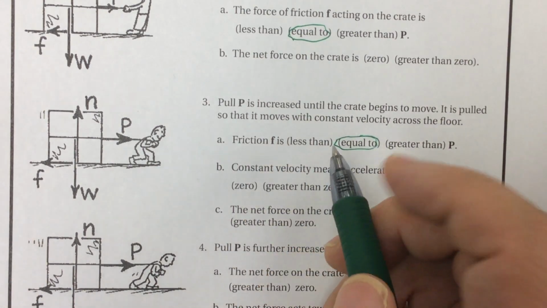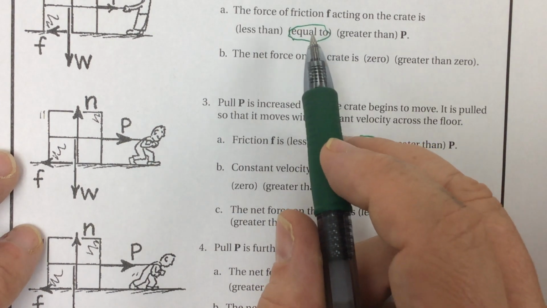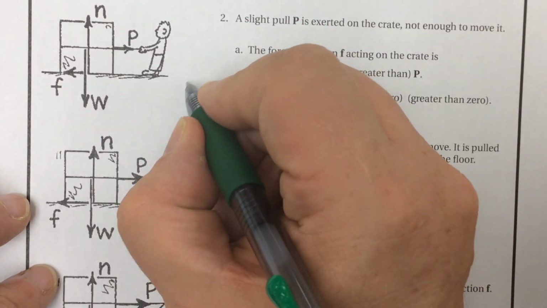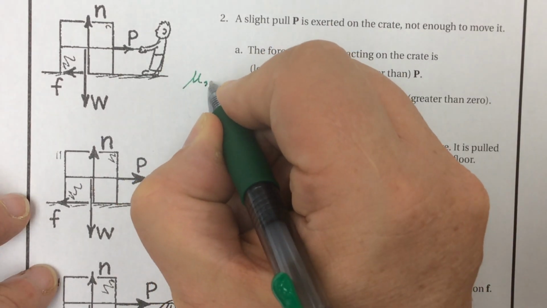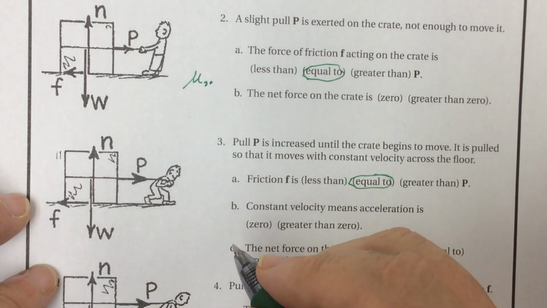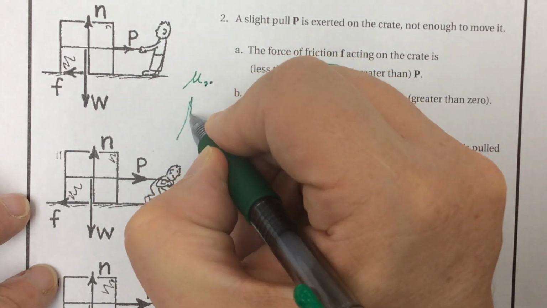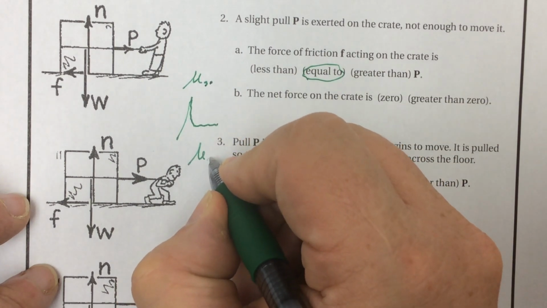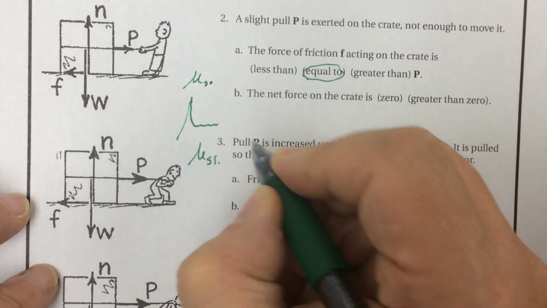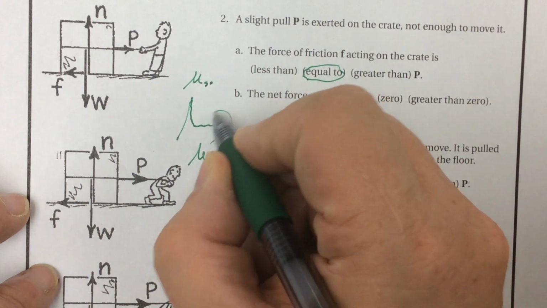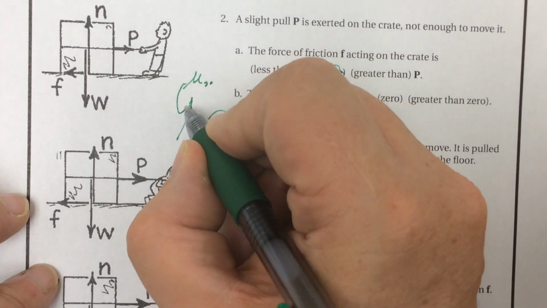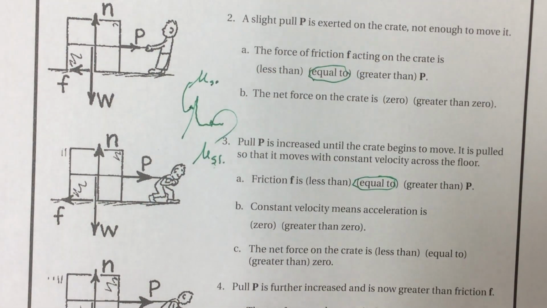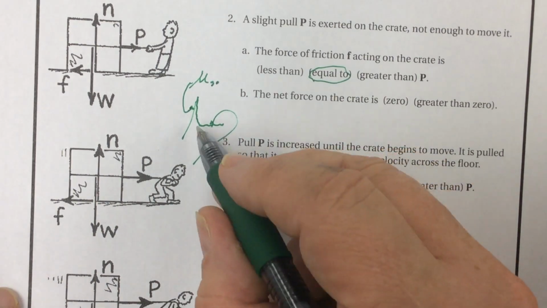So what you're going to see is that getting something started, the mu that's called static, is very high, and then the mu of sliding, sliding friction, is much lower.